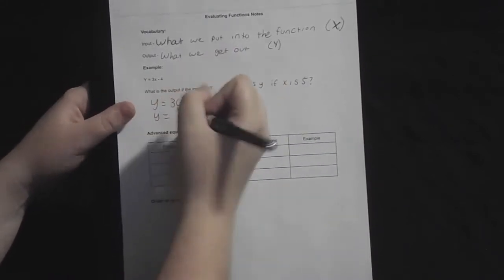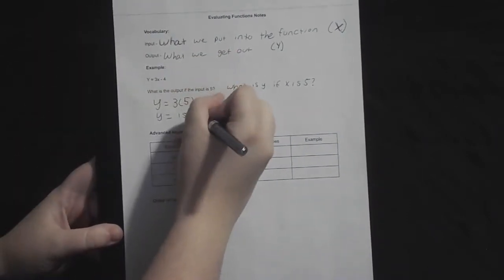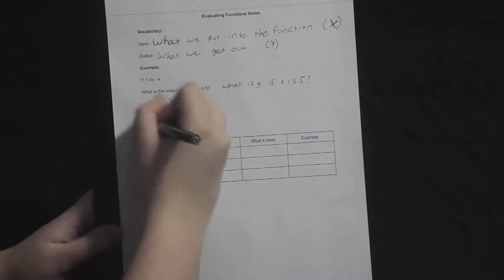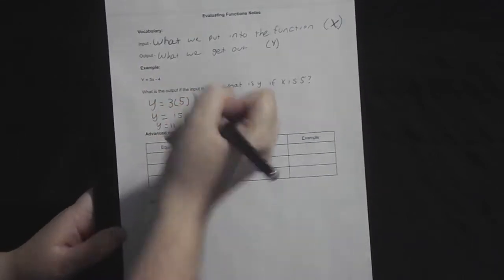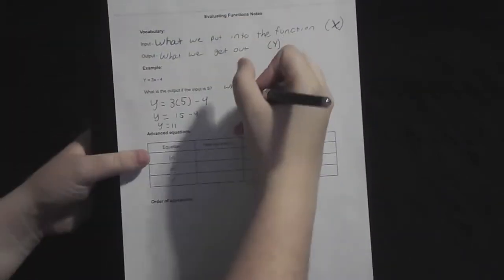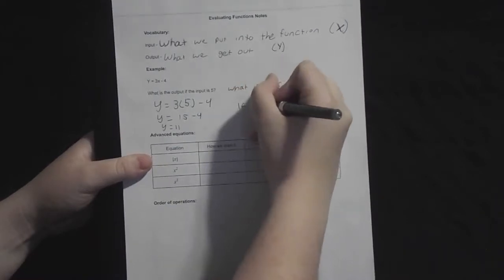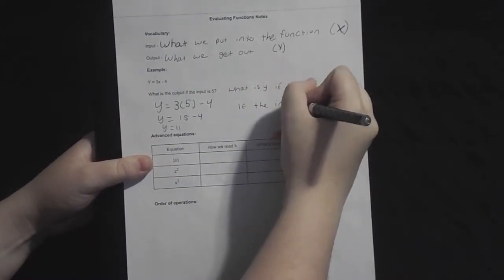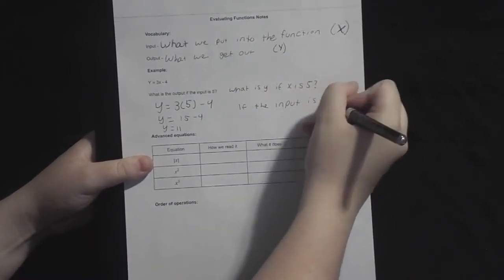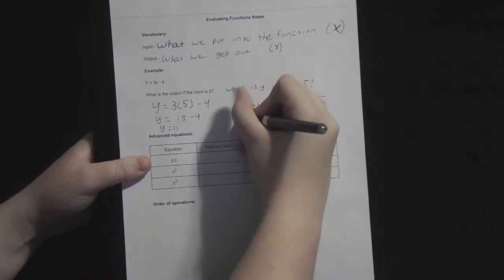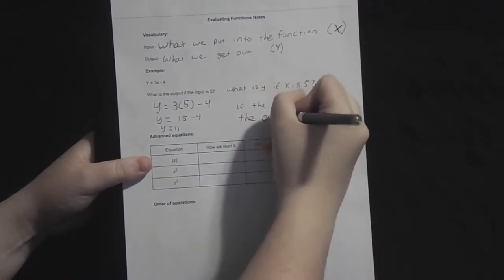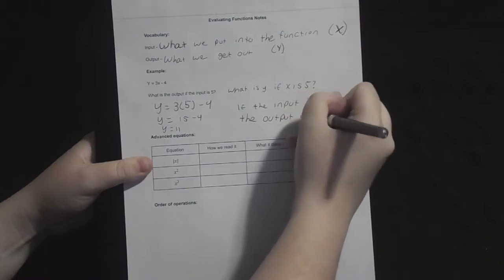So now, y is 3 times 5, which is 15. And I bring down the minus 4, and 15 minus 4 is 11. So the answer is if the input is 5, the output is 11.